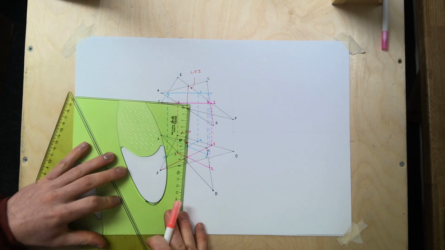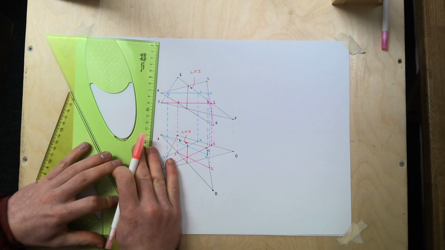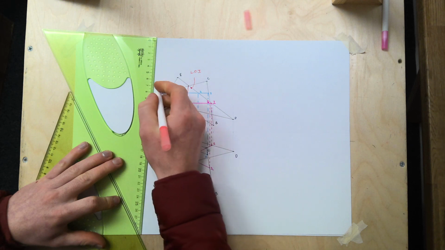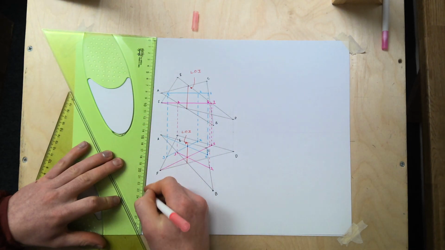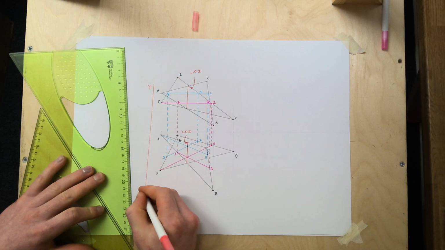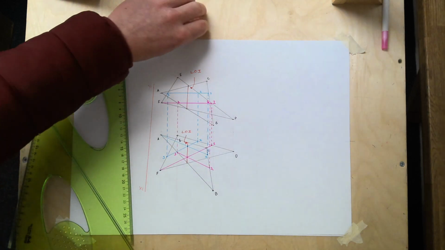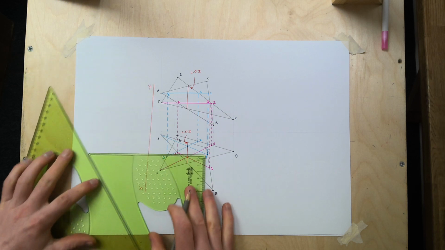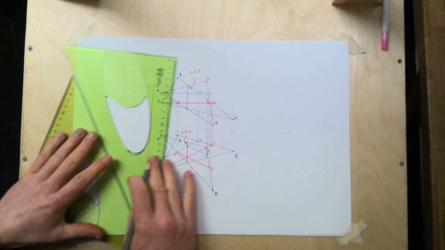So parallel. So we're going to set our x1, y1 parallel with the true length line. Now we can bring up all our points of our laminas.